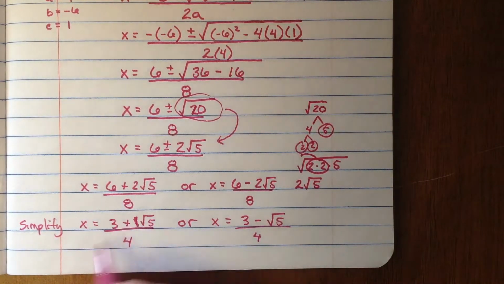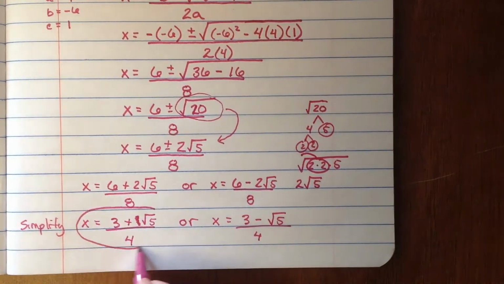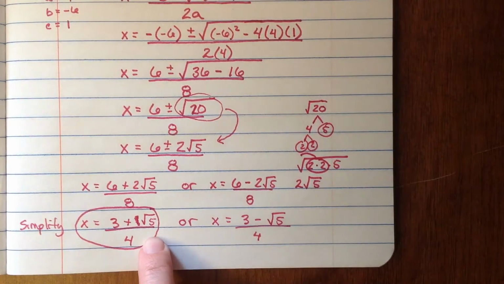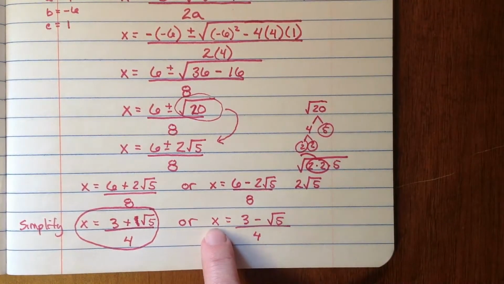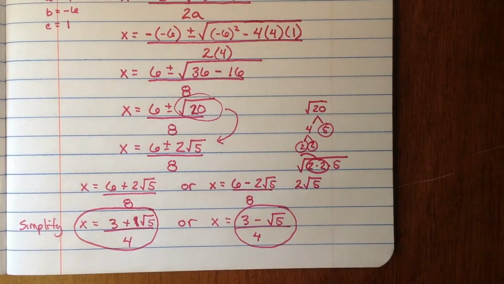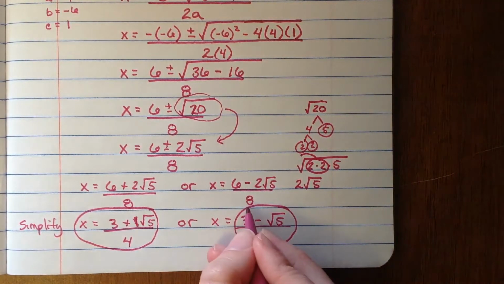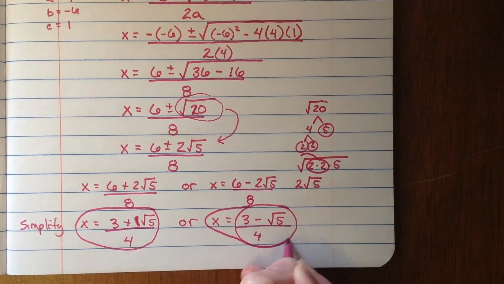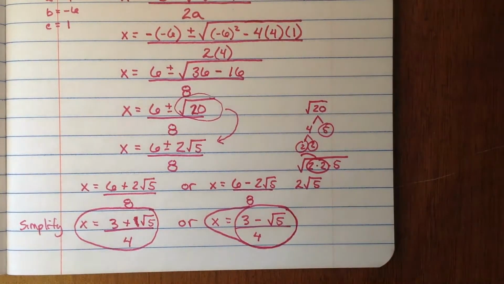So your final answer is x is either equal to 3 plus the square root of 5 over 4, or x is equal to 3 minus the square root of 5 over 4. And that may look a little messy, but those are our final answers. You could type this into Desmos and check yourself, and let me bring up Desmos and we can plug those in just to make ourselves convinced that this is the solution.